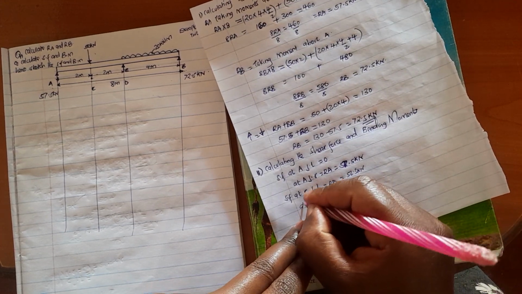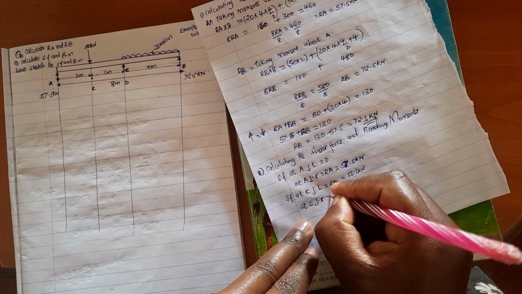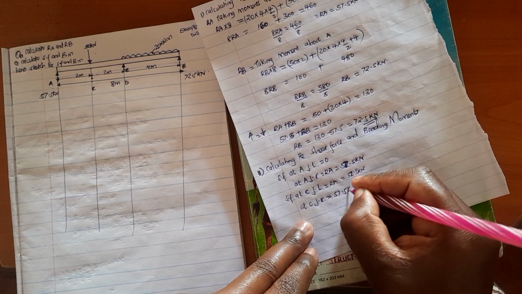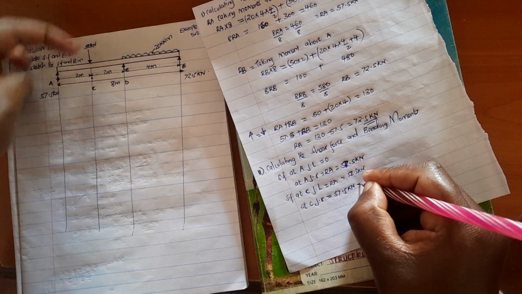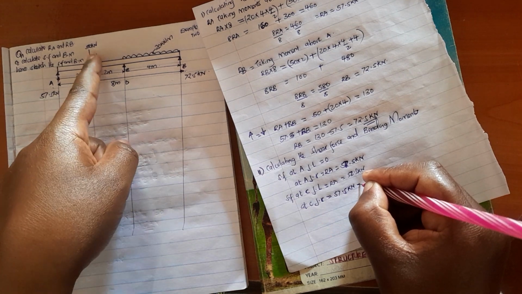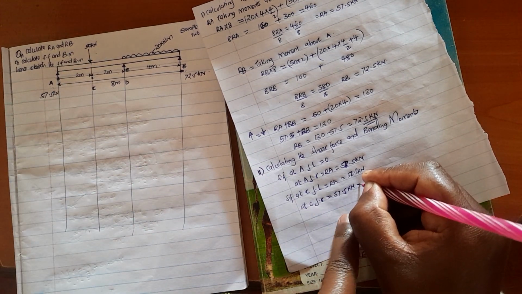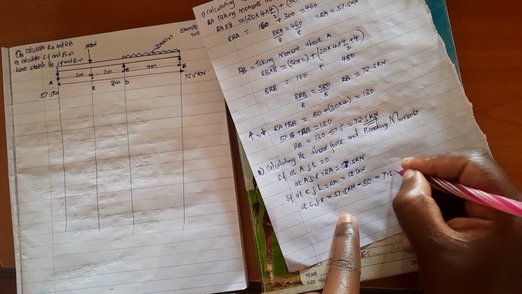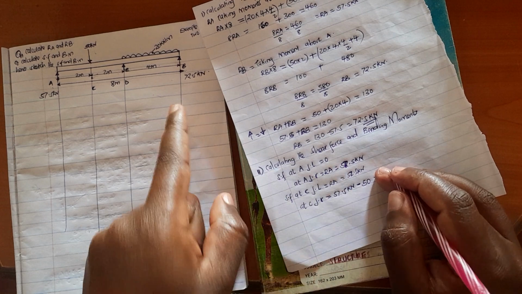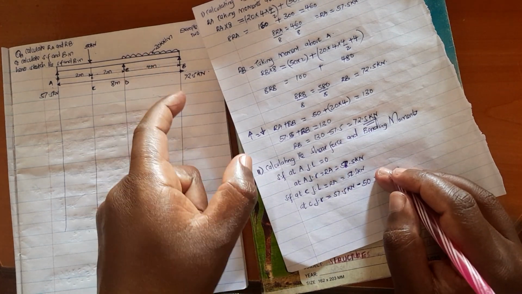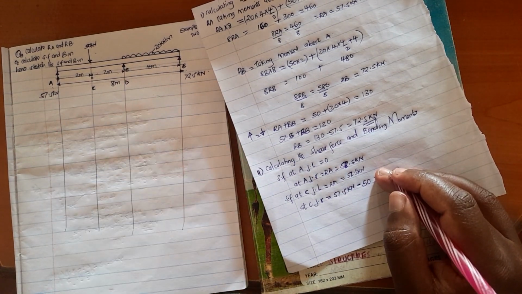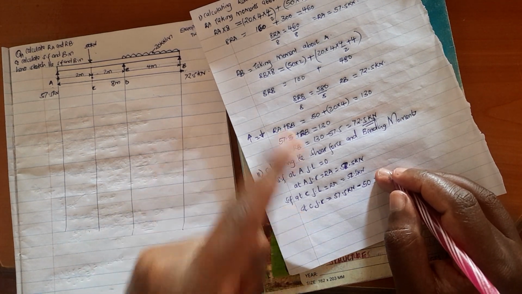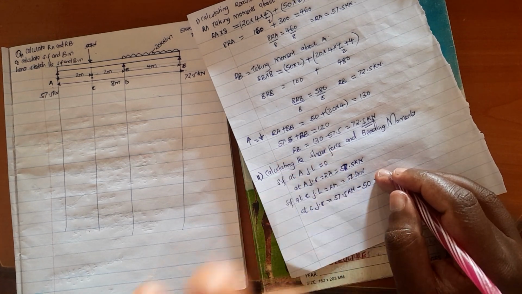So at C just right, we'll have 57.5 kilonewton minus, now this load we are minusing because this load is acting downwards, so minus 50, we get 7.5 kilonewton. Remember, when you reach the end, we must get a 0 in order to know that our beam is balanced. If we don't get a 0 here, we will know that we have messed up somewhere.